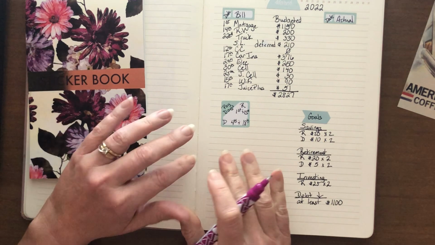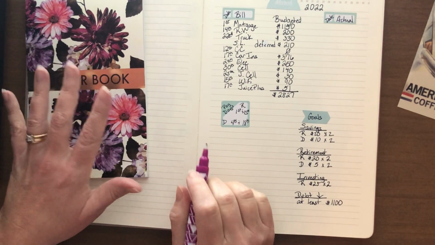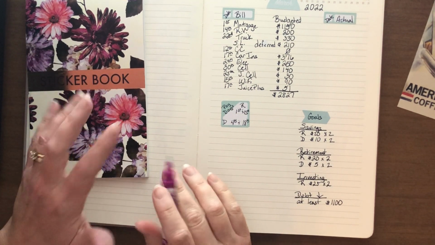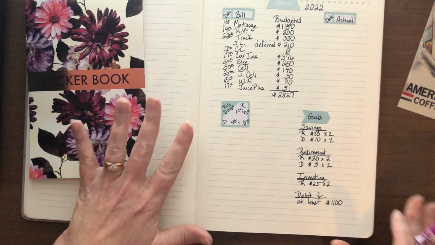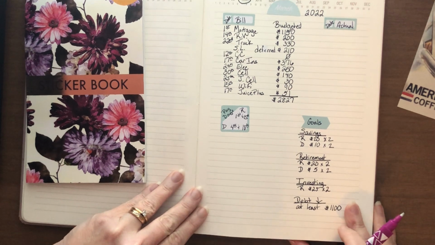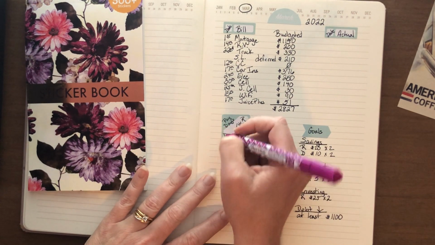So January and February I was a little conservative because I wasn't certain where it was going to go, and came to realize that it was just over $1,100. So we're just going to go ahead and speak. We're going to come down $1,100, and then I need to also jot myself a note.